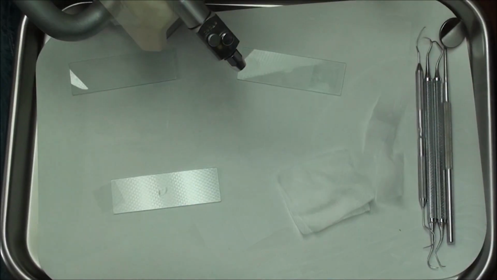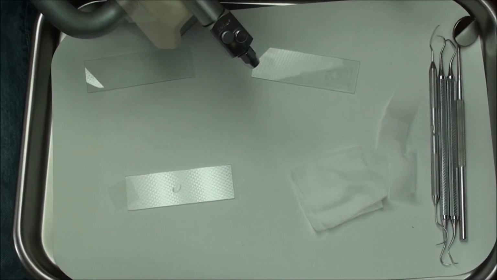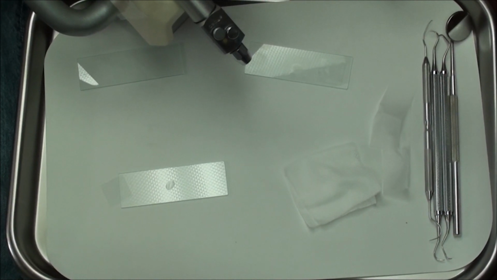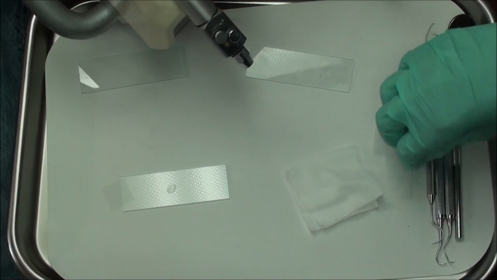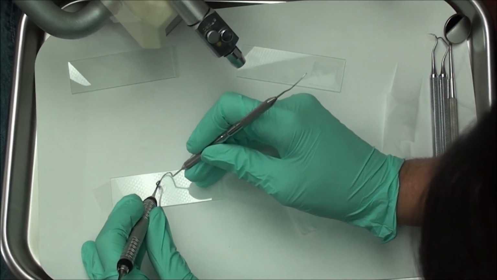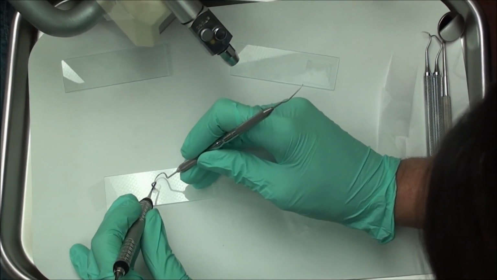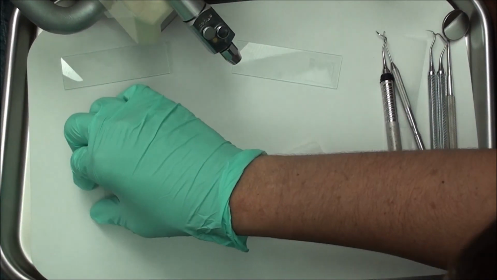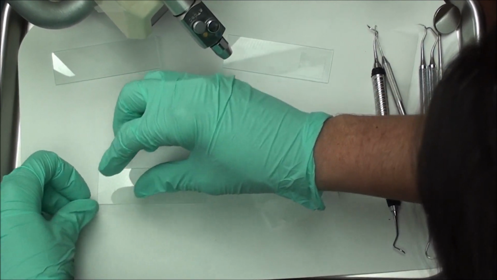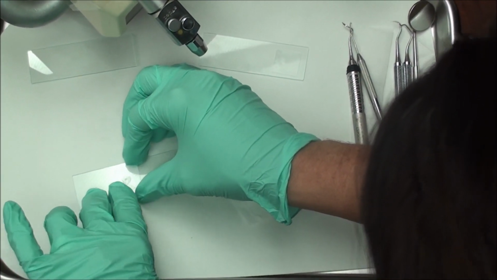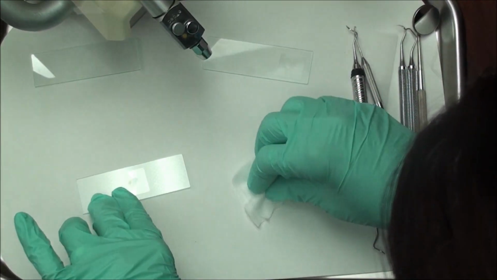Okay, so we're taking some of the bacteria that live under the gum line and putting it on a slide that has distilled water on it. And then placing a cover slip over it. Pressing down and then turning it over to remove as much of the air pockets as we can.